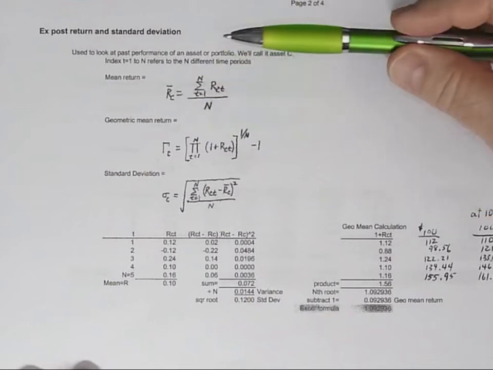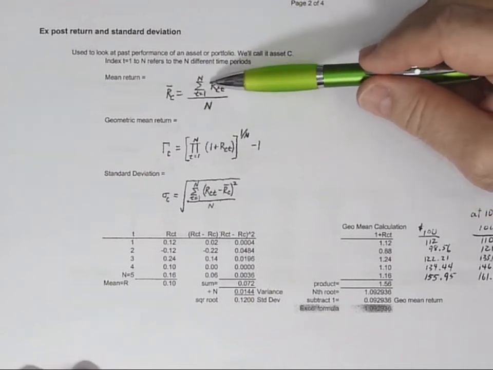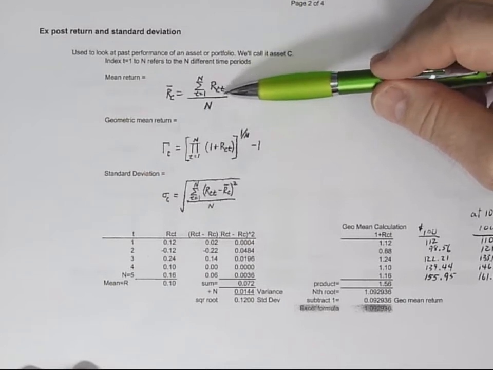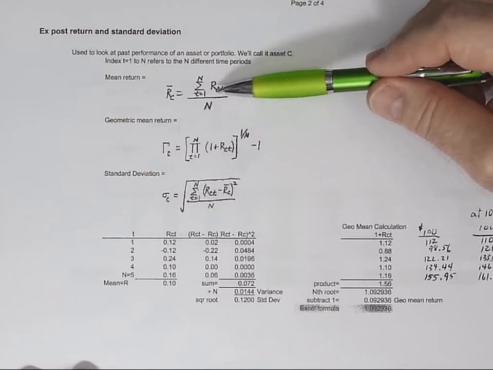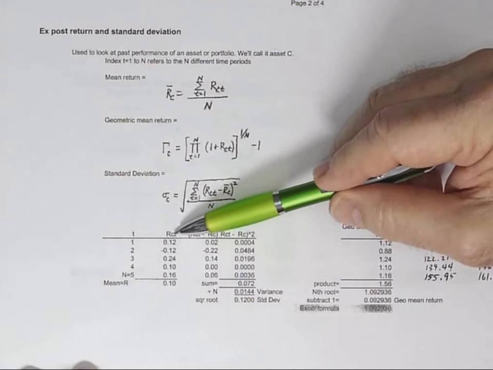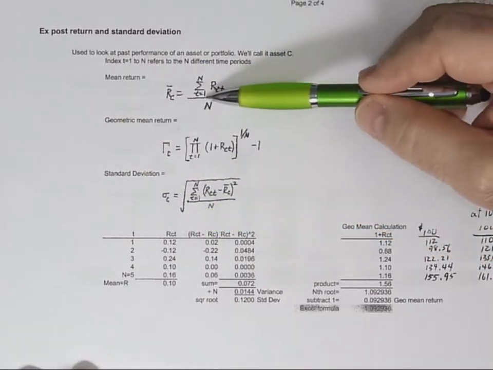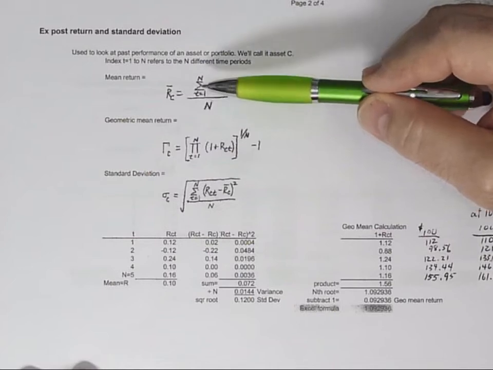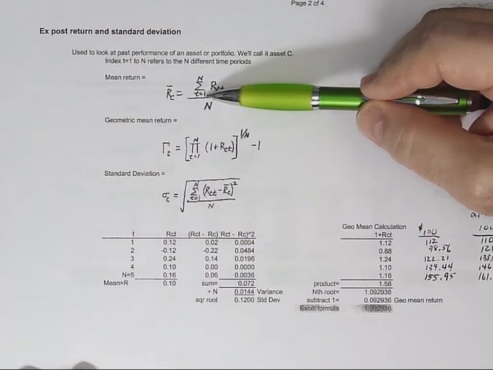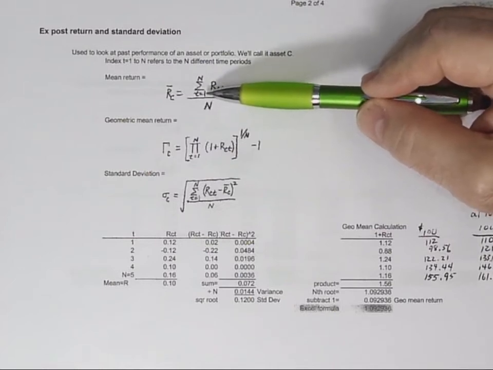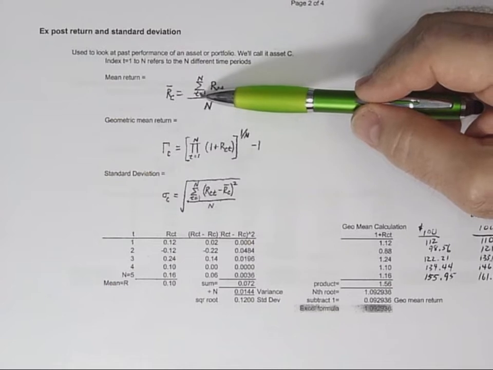Our mean return is equal to the sum of all the returns. So every return for asset C, and I'm just labeling it as asset C, in time t. That is, we're looking over time. We changed the index from i to t, and that wasn't really necessary, except usually for time frames they use t as the index.